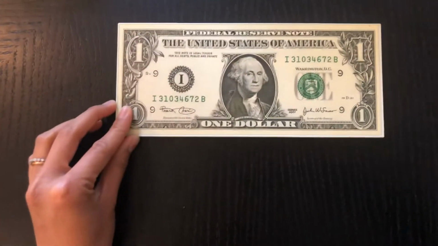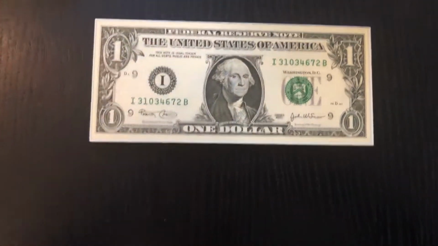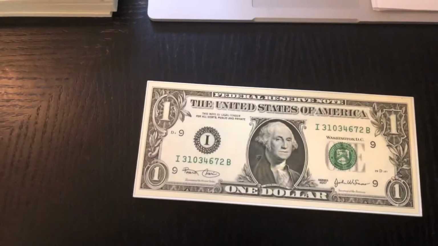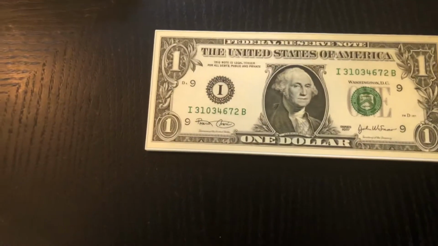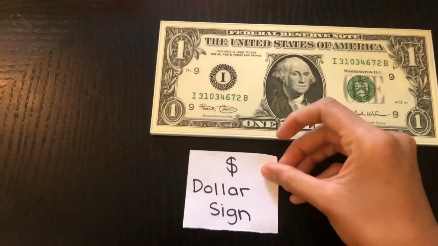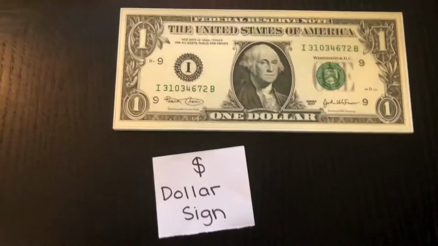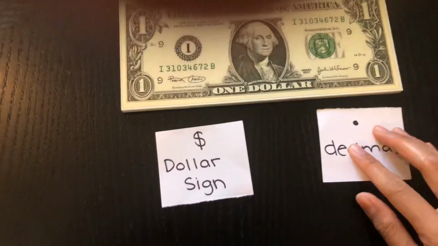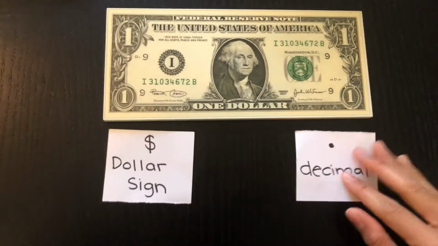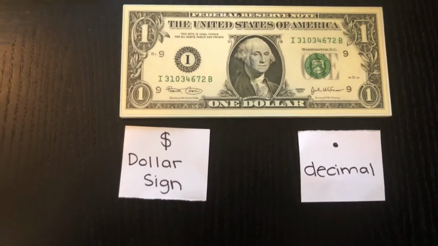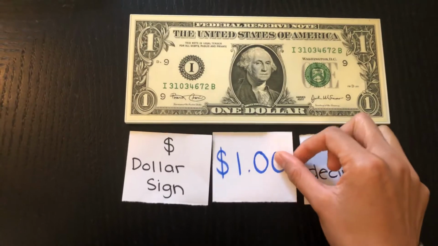Next, we're going to move on to our dollar bills. Remember, this is what a dollar bill looks like, and we want to use our dollar sign. We no longer use our cent sign. Throw that away for now. We want to use our dollar sign and the decimal. Straighten it out there. So here is $1.